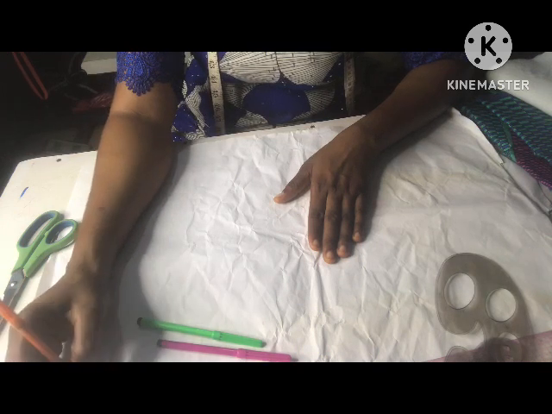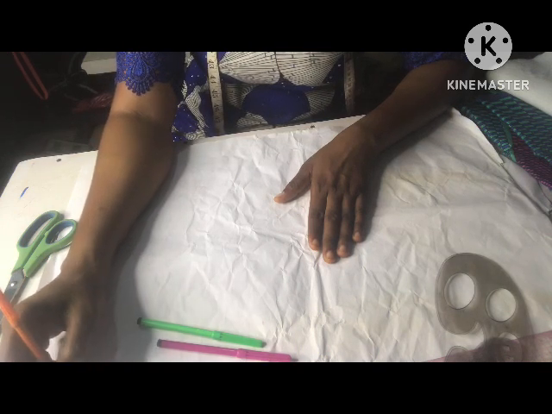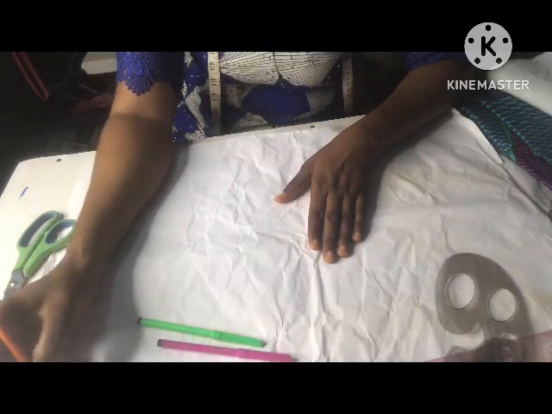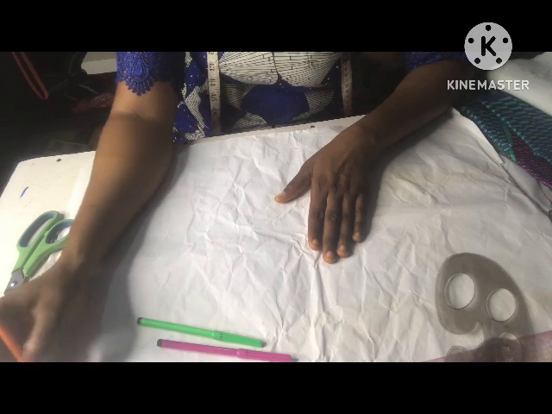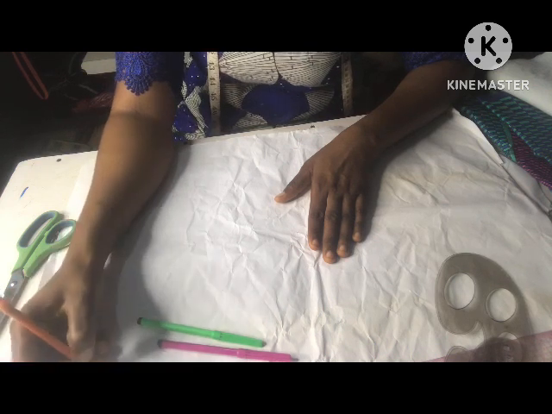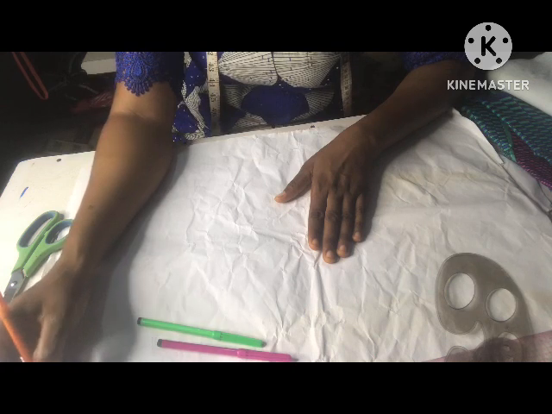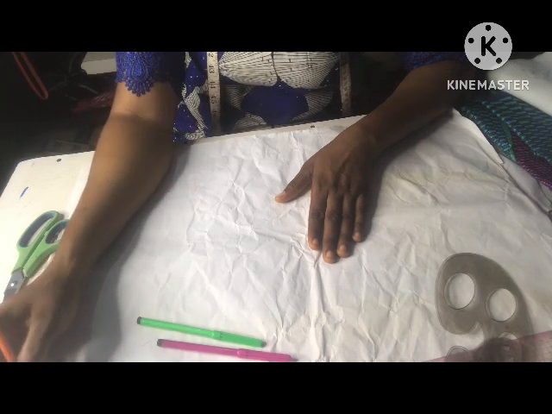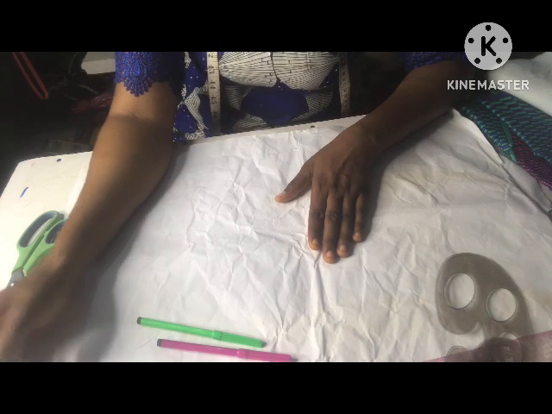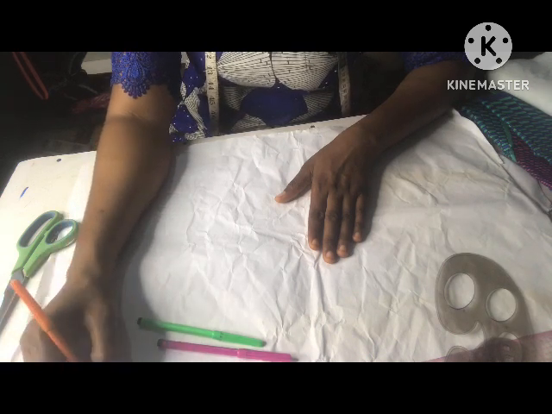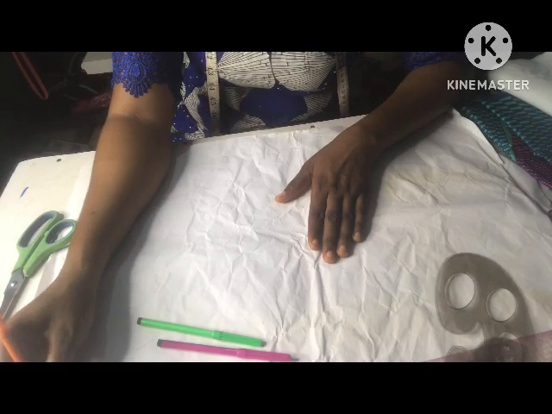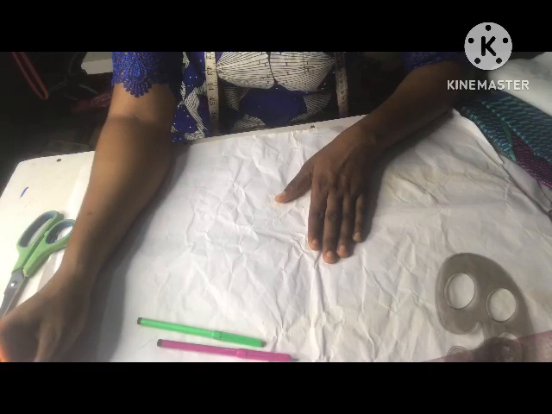The length of the blouse is 25, but I'm going to be adding it to a gown, so I'm going to be cutting the half length, which is 18. So I'm going to be using length 18, which is the half length, and the under bust is 14. The length to the nipple point is 10, and the nipple radius is 8.